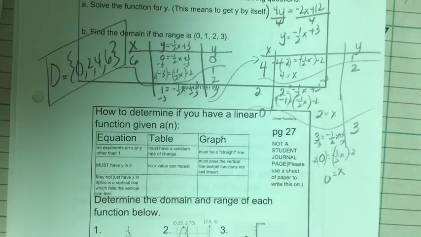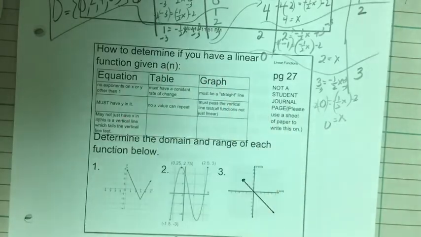Now, this is still page 27. It says it's not a student journal page. Please copy this down for student journal page 27. If there's space somewhere, you can copy it. If you want to use a sheet of paper, please use a sheet of paper. But if there's space somewhere on these pages, you are welcome to copy it there. Please copy those tables. It says, how do you determine if you have a linear function given an equation, a table, or a graph?